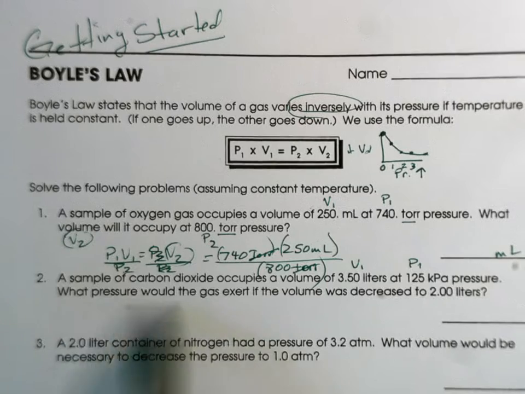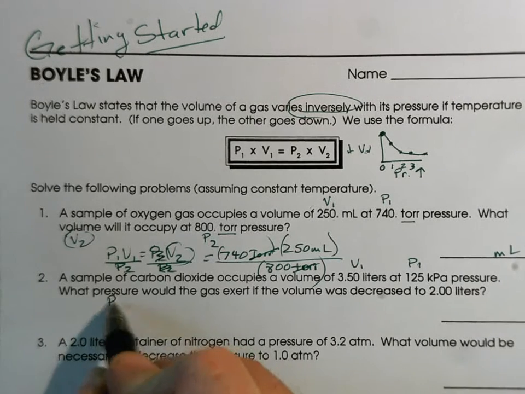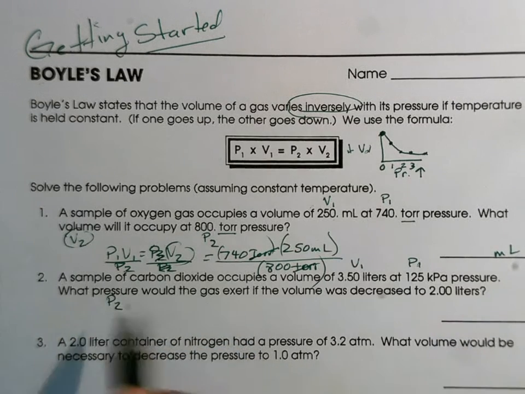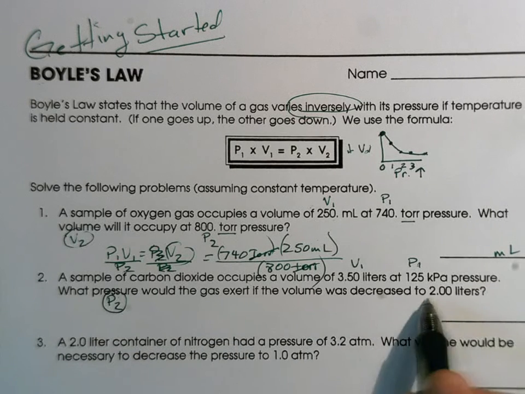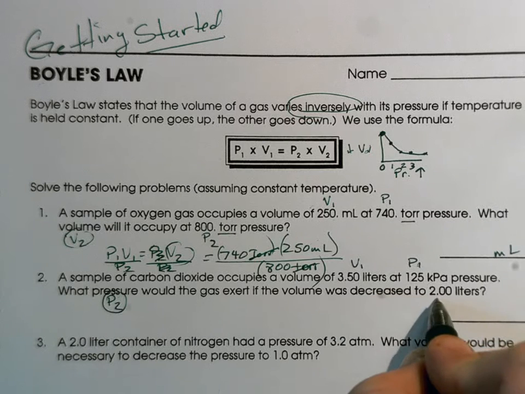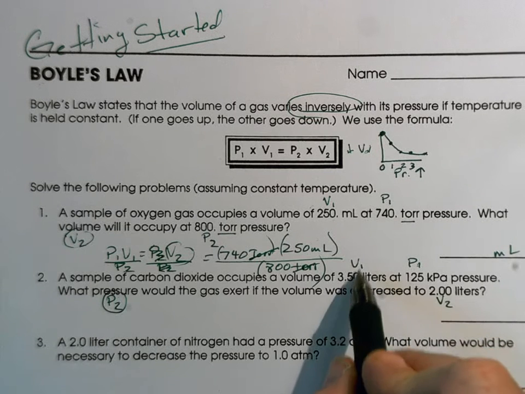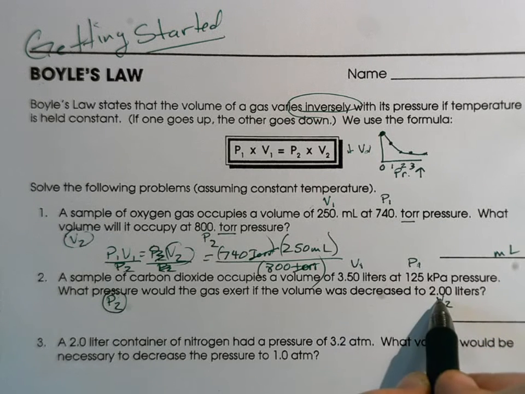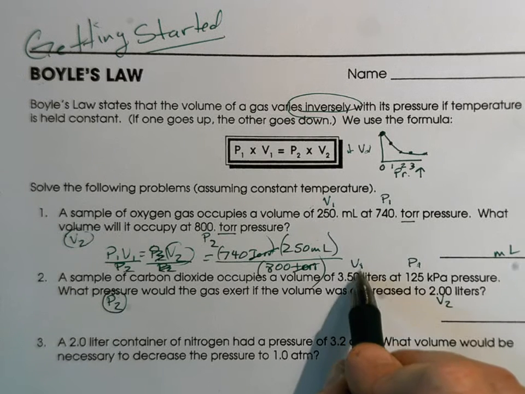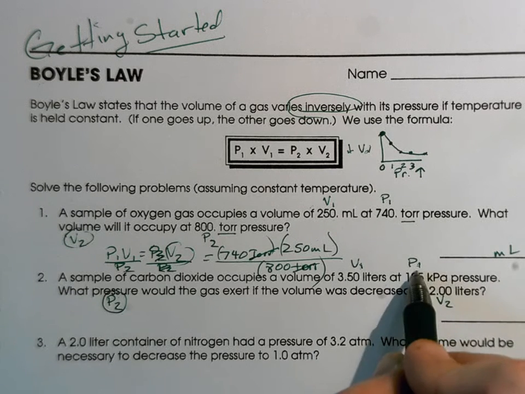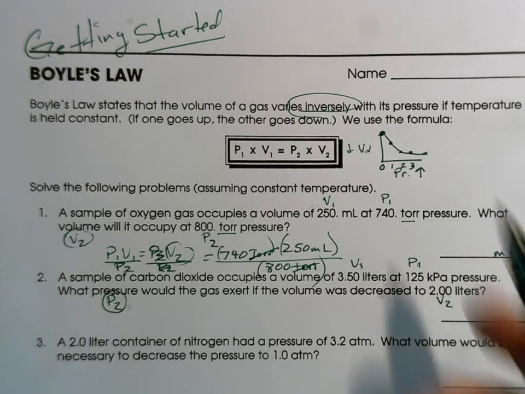Now what pressure? We're looking for pressure, so that's going to be the new pressure, because we already labeled this pressure 1, so we're looking to find pressure 2. What pressure would it exert if the volume was decreased to 2 liters? So this is the new volume. Now our volume is getting smaller, so since volume and pressure are inversely related, we should expect the pressure to start to get bigger.